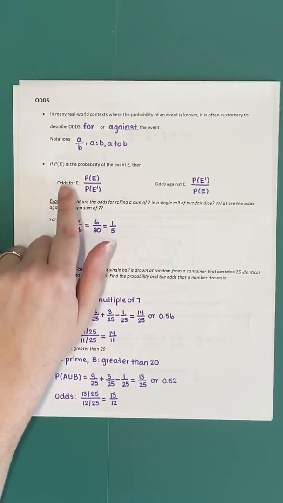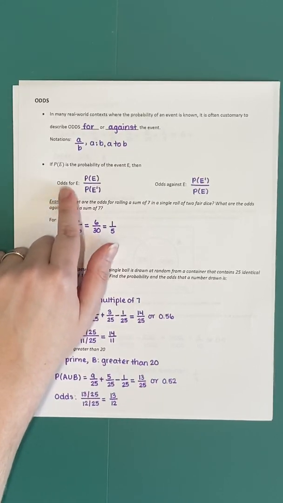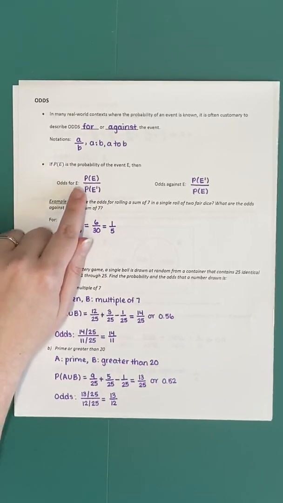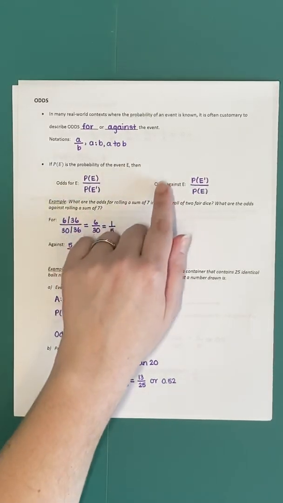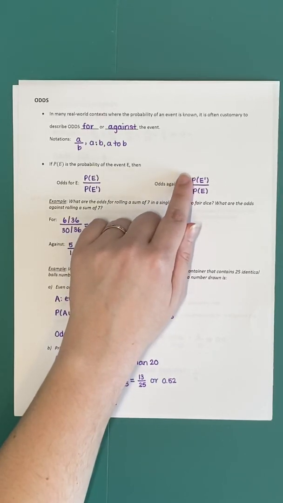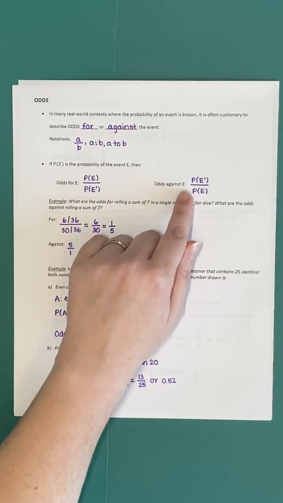So the odds in favor of an event happening are represented by the probability that the event does happen divided by the probability that the event does not happen. The odds against an event are going to be the probability that the event does not happen divided by the probability that the event does happen.